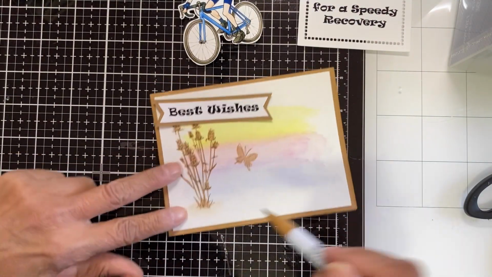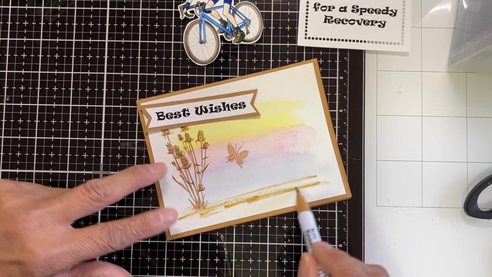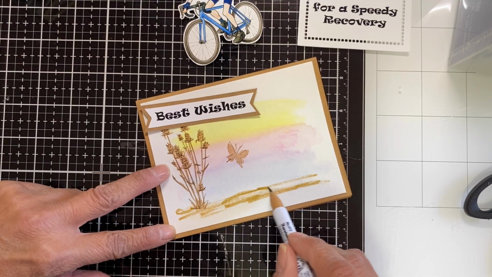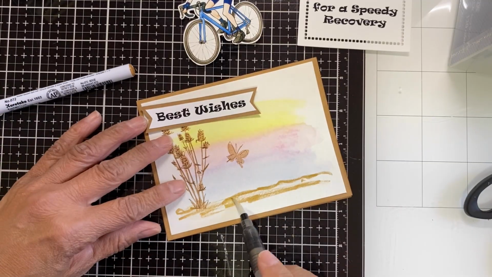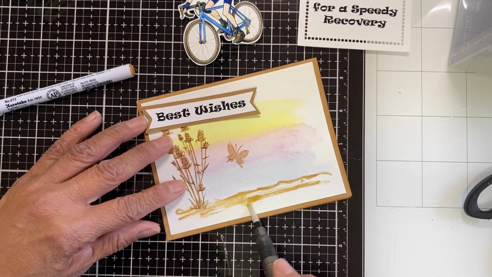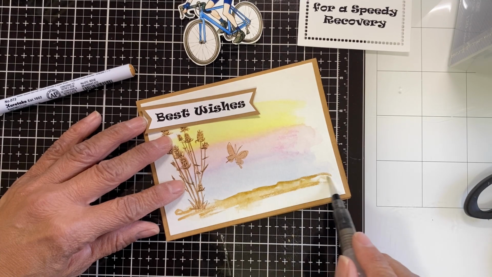All right, so I'm just going to do a little bit. Make it look like a road.